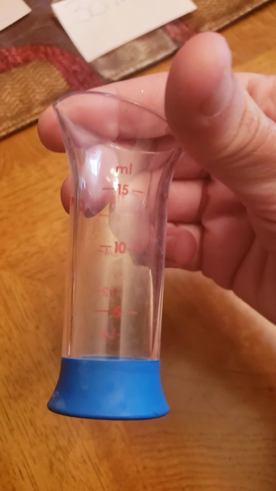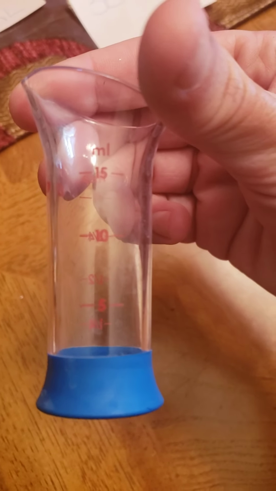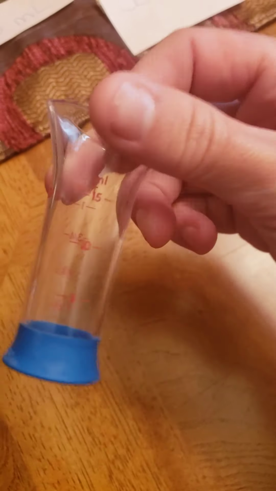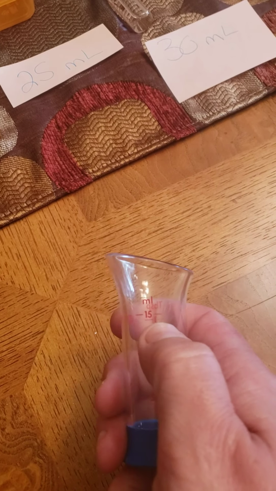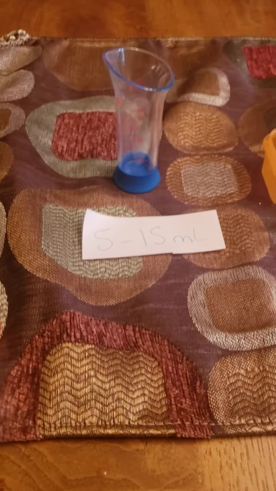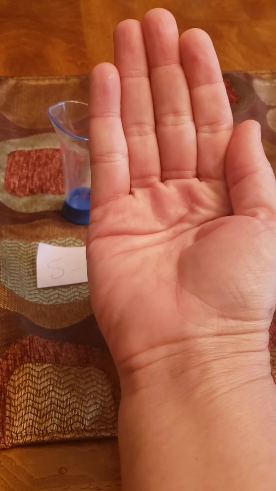Here is a type of measuring cup, and if we look at the side of it again, you can see that ml. If you were to fill it up to the 5, that would be 5 milliliters, 10 milliliters, and then all the way up to this point would be 15 milliliters. So again, if you compare how small that is to my hand, not a lot of liquid would go in there.